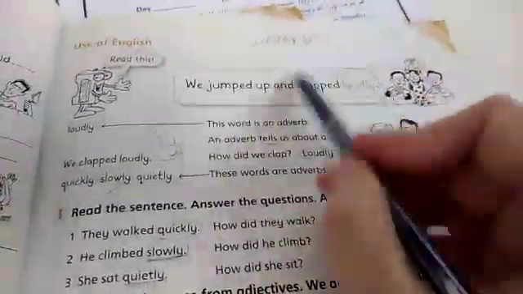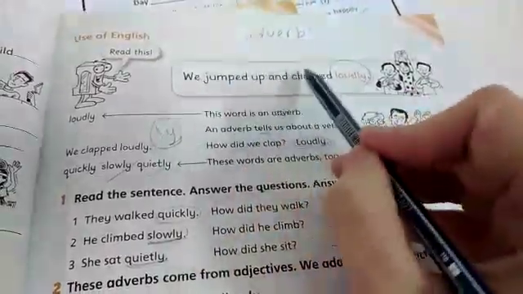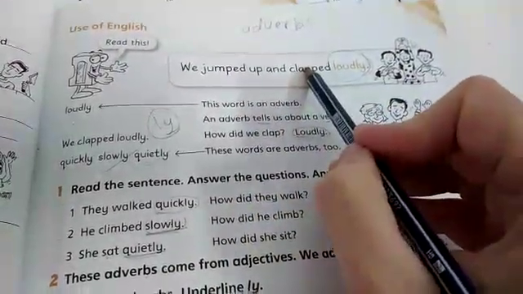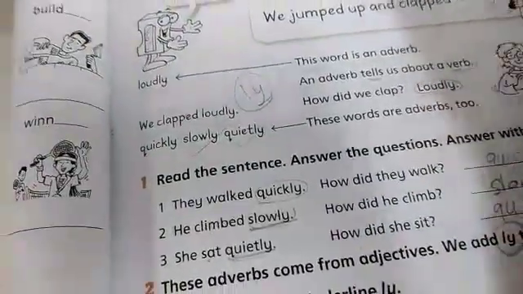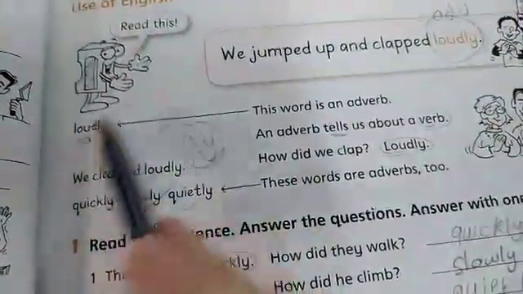How did they jump? Can you read? How did they jump and clap? Loudly. Yes, the adverb here is loudly.